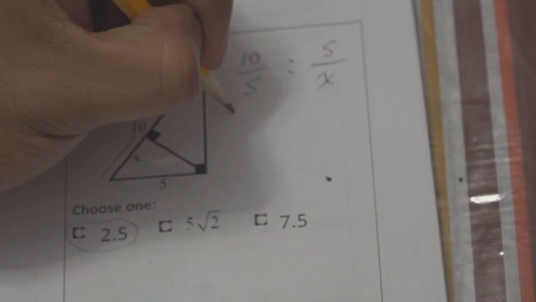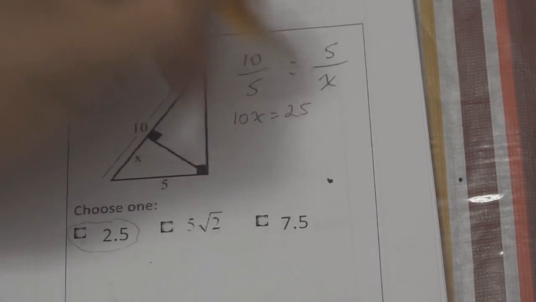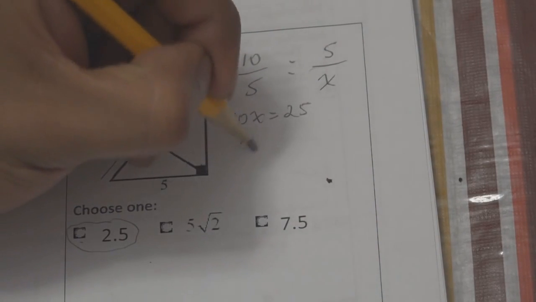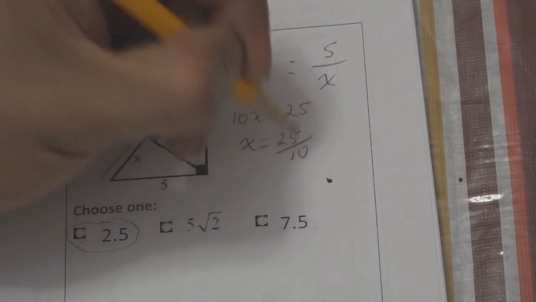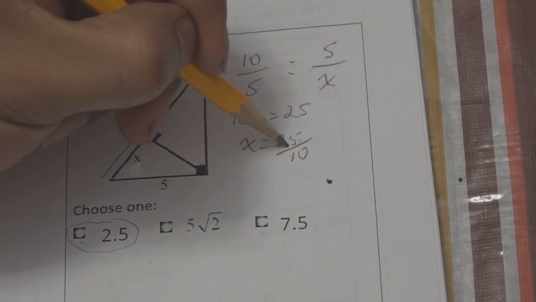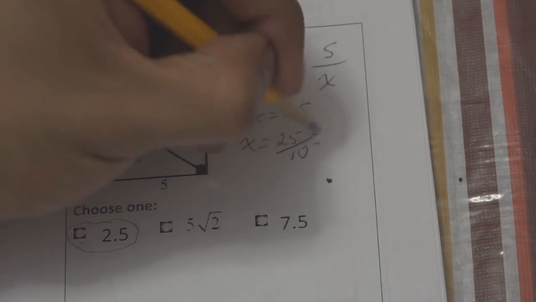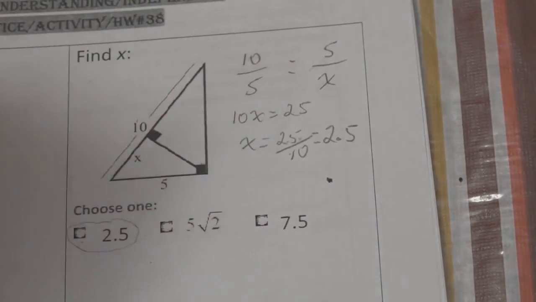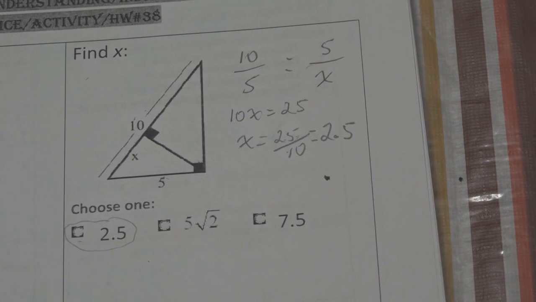Now I am going to cross multiply, so I get 10x equaling 25. All right, and now I'm just going to divide by 10. So 25 over 10. Well, dividing by 10 moves the decimal point one place to the left. So this is 2.5. Nice, right? Cool then. Let's move on to the next problem.